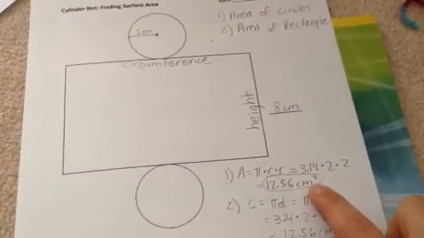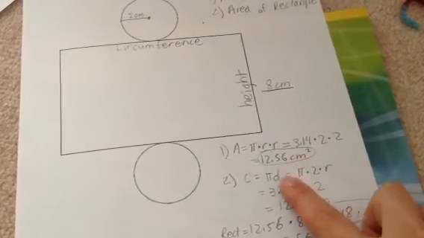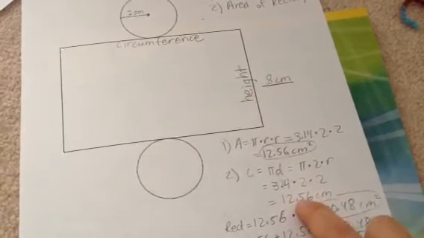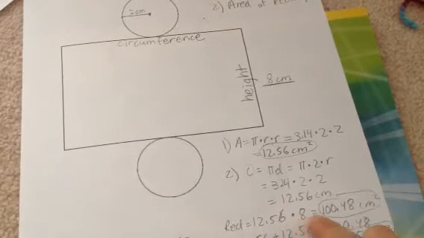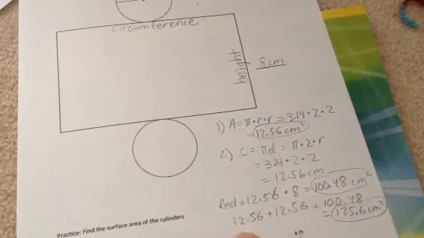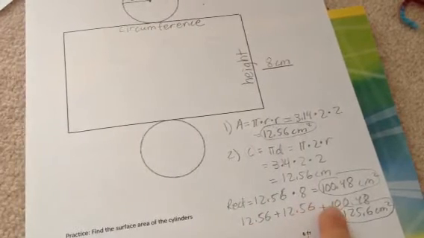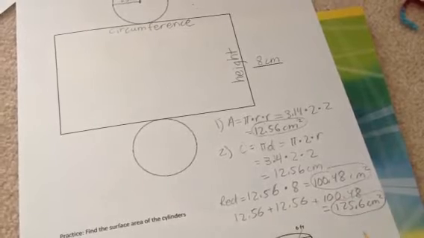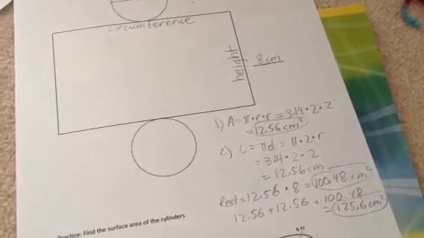So we found the area of one circle is 12.56 centimeters squared, and then the length times width, which is circumference times height. Circumference times height was 8. 12.56 times 8 is 100.48 centimeters squared. We then added up the area of the two circles and the area of the rectangle to find the total surface area of that cylinder. So our final answer was 125.6 centimeters squared.